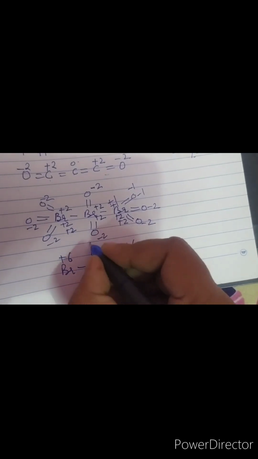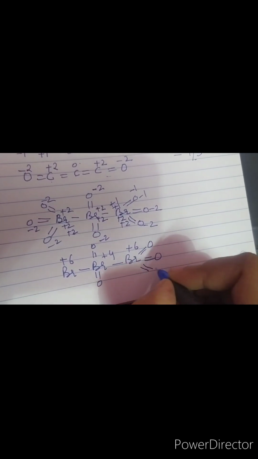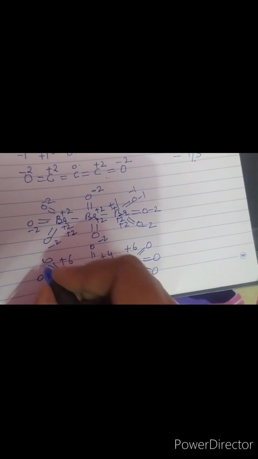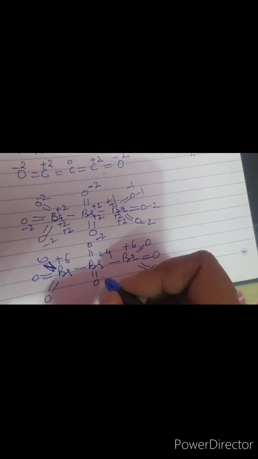Now we'll complete the structure also. I have completed the structure also, and you can see that this is a double bond only. Now you can see each bromine atom has a different oxidation number. These two have +6 oxidation state, and this one is coming out to have +4 oxidation state.